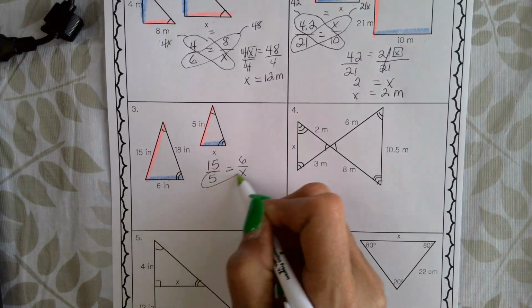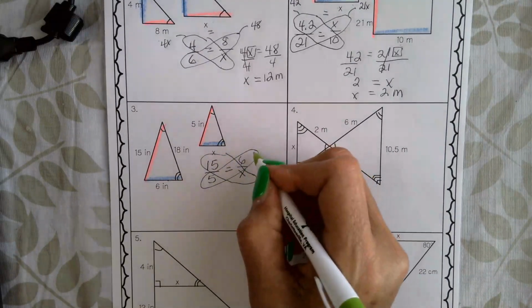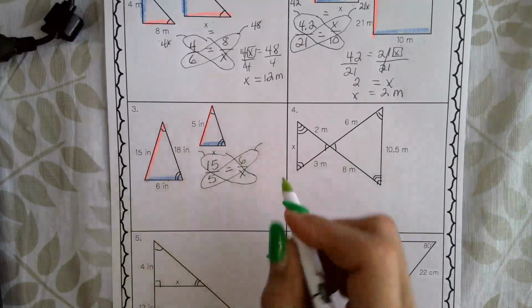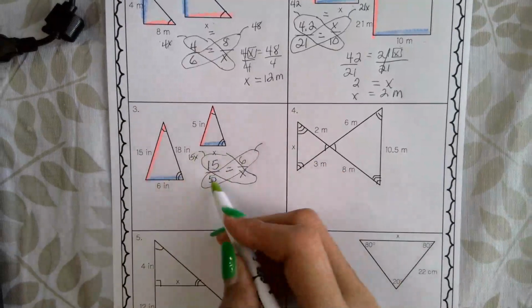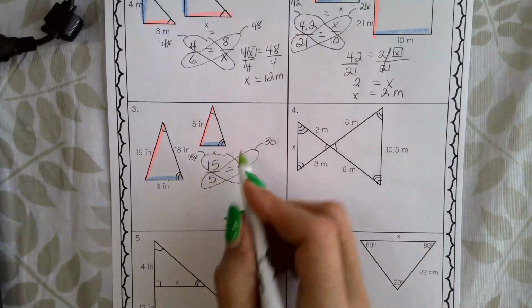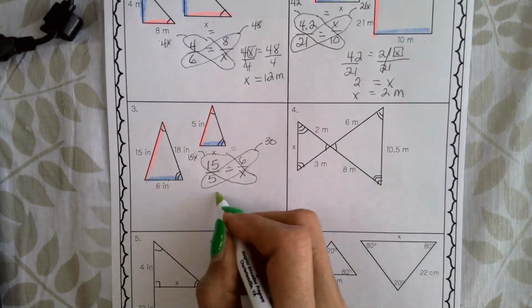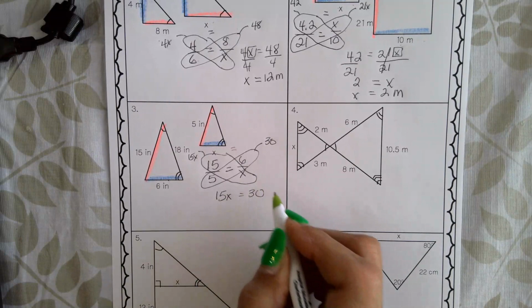Let's cross multiply. Draw my antennas on my butterfly. 15 times x gives me 15x. 5 times 6 gives me 30. So my equation is 15x equals 30.